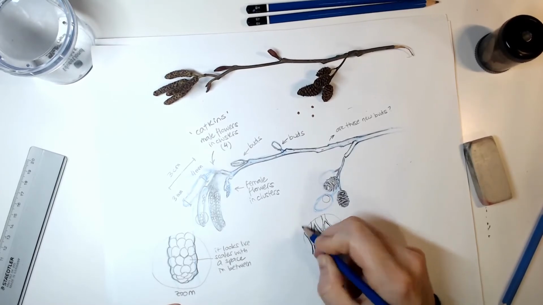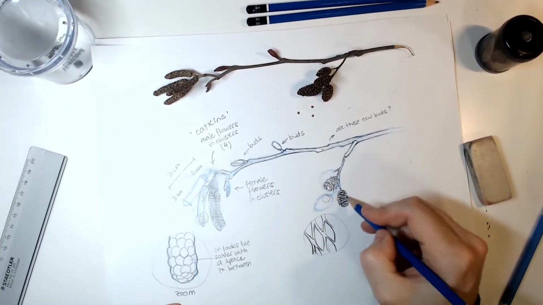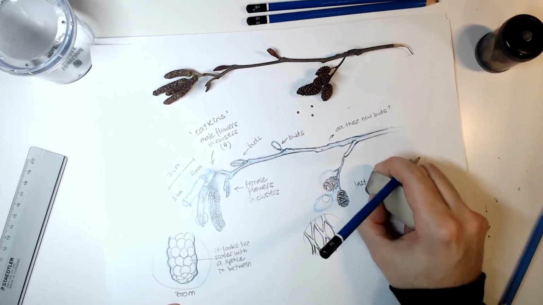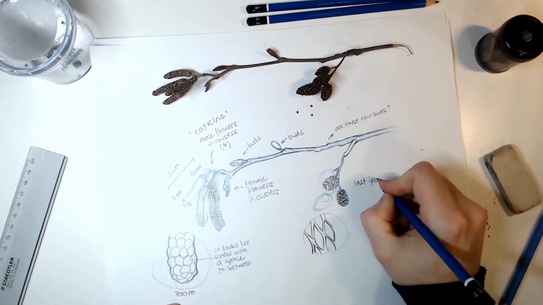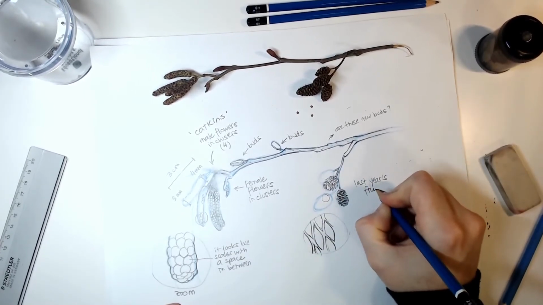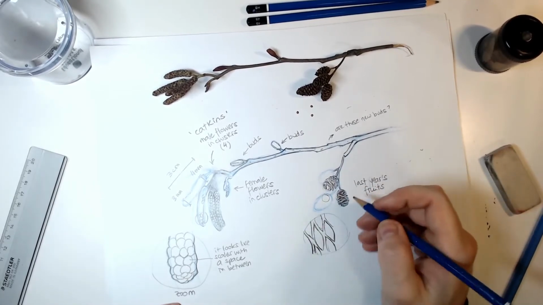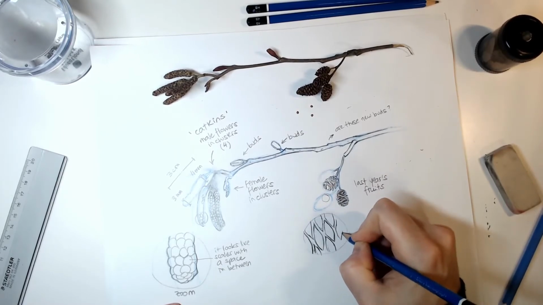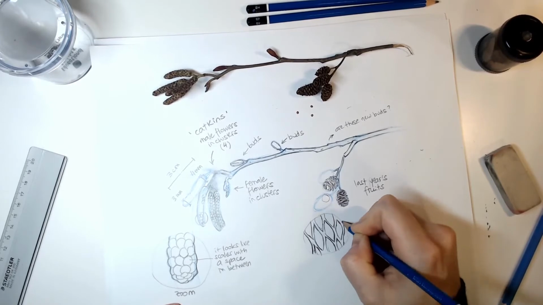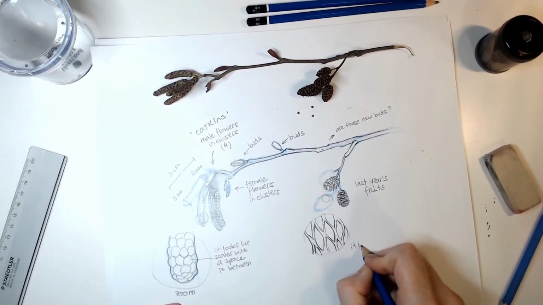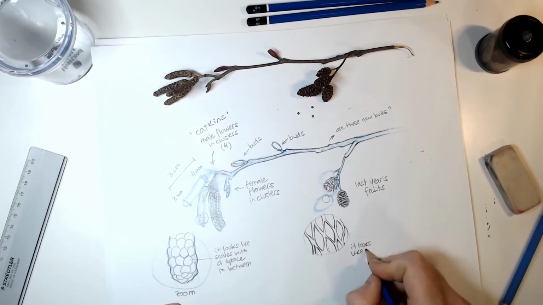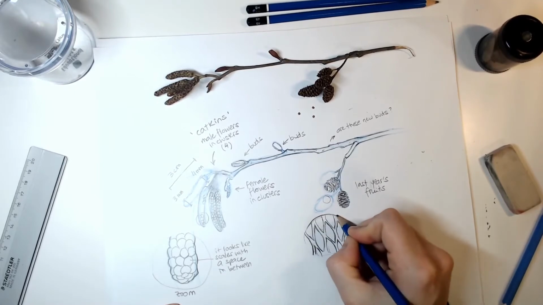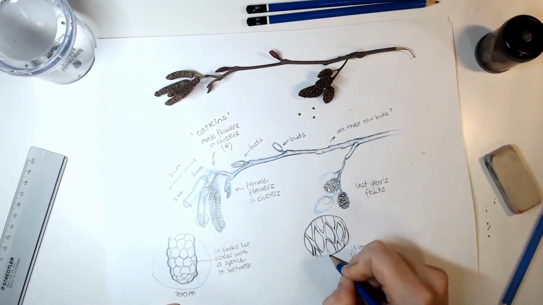So as I said, these are last year's fruits. They look like eyes. If I make the pupil around here, I'm going to make sure I circle my zoom.